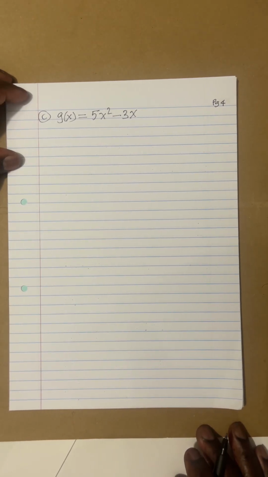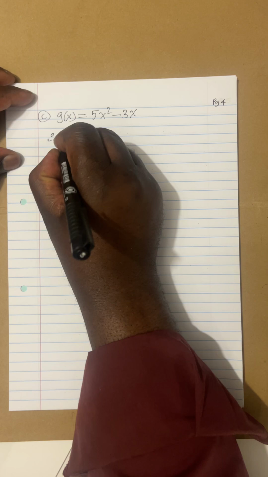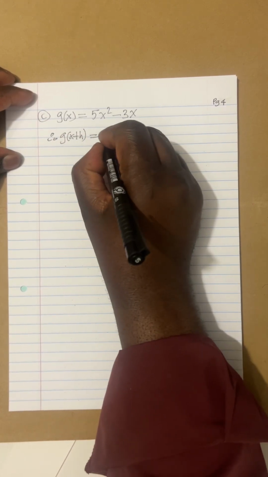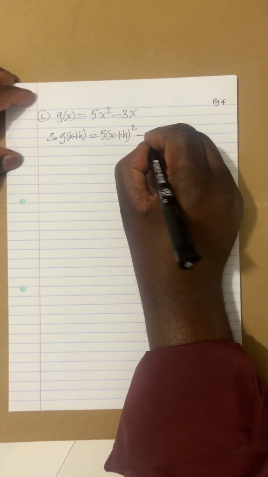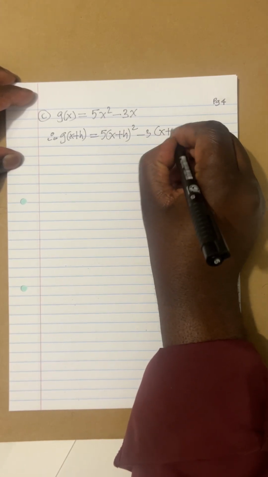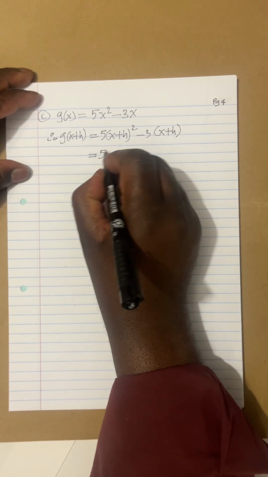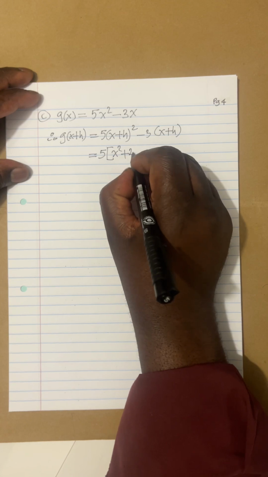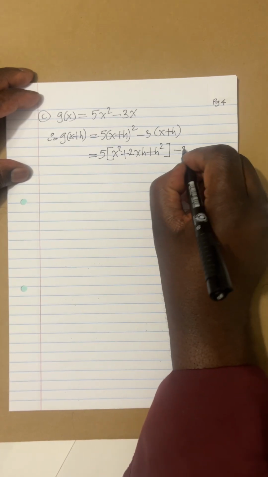Now, what do we do next? Well, what we do next is to say, therefore, g of x plus h is equal to 5 times x plus h, we square that, minus 3 times x plus h. Doing the same process, this is 5, there you have x squared plus 2xh plus h squared, minus 3x.